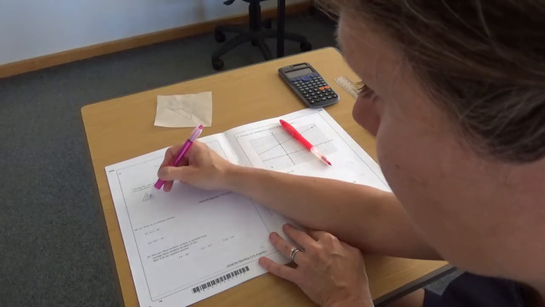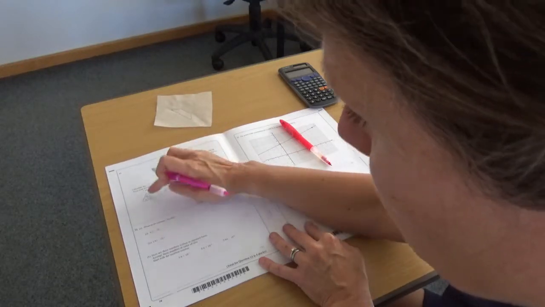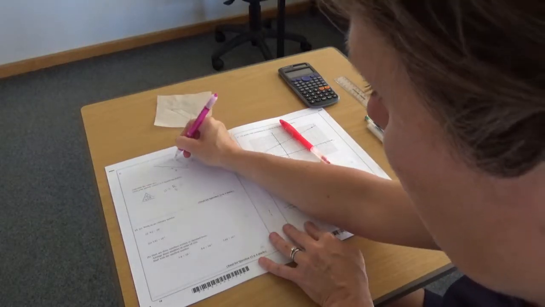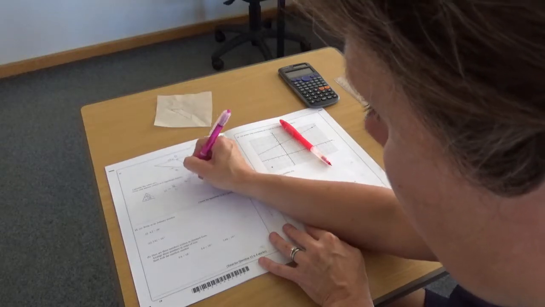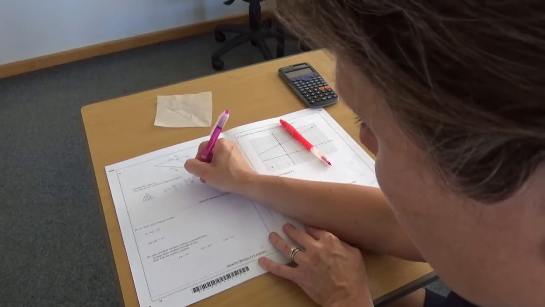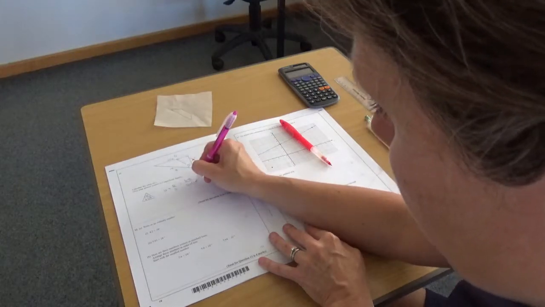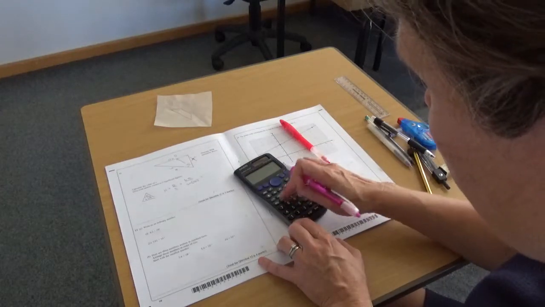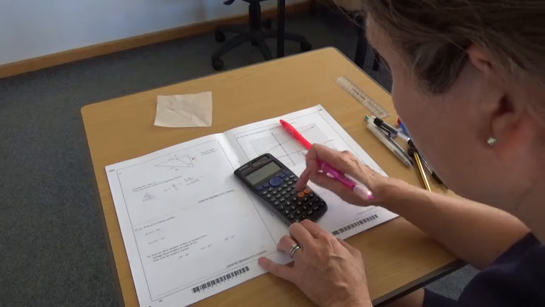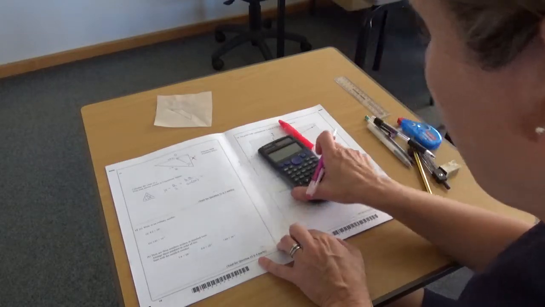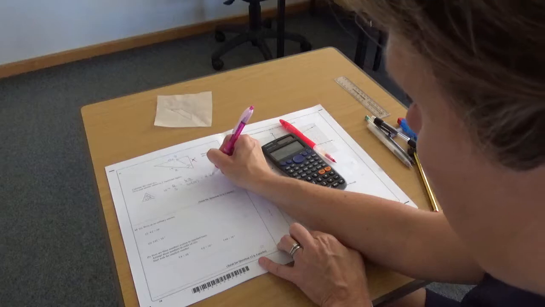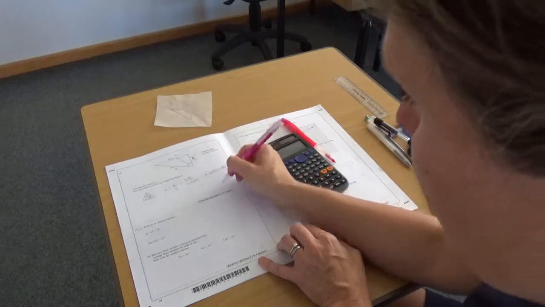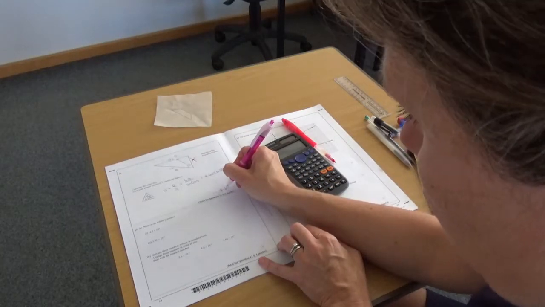The X is on the H side, so I want to know what H is, and according to the triangle, it's O divided by S. O is the 6.8. S stands for sine. Need something to go with it, which is the 52-degree angle. Put that into the calculator. And we get 8.6293238862, to three significant figures is 8.63.